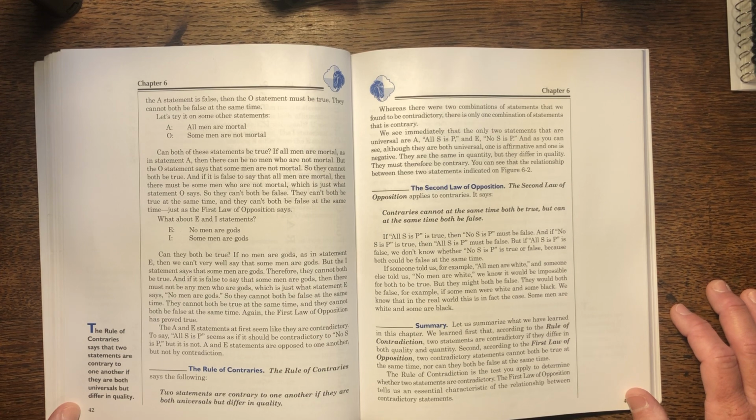The rule of contraries. The rule of contraries says the following. Two statements are contrary to one another if they are both universals, but differ in quality. Whereas there were two combinations of statements that we found to be contradictory, there is only one combination of statements that is contrary. We see immediately that the only two statements that are universal are A, all S is P, and E, no S is P.